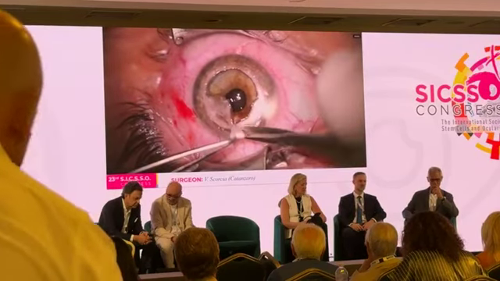Yeah, you're right, Diego. I think the recurrence rate will be different only if you change the size of the graft. Because if you do an 8 millimeter DALK, you probably change the same amount of tissue you usually do with PK. So in this case, we don't need to be afraid of endothelial rejection.